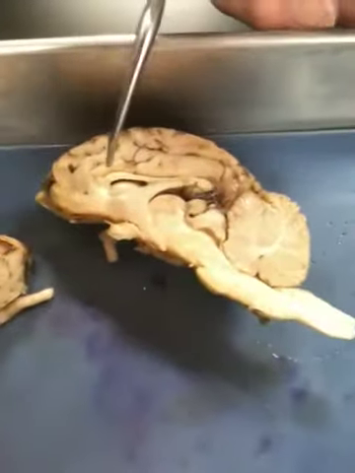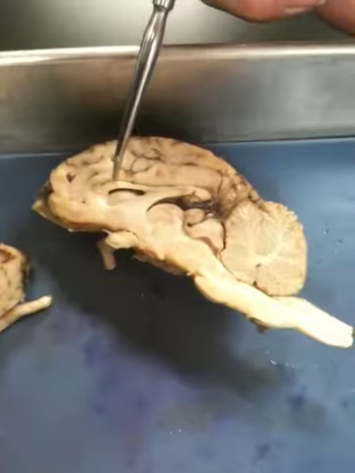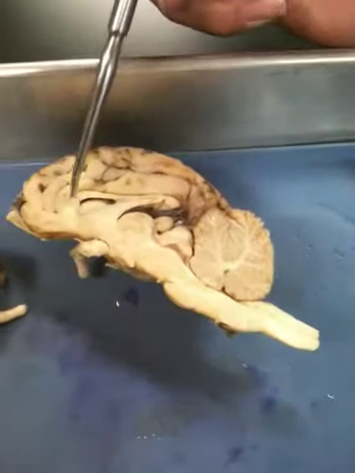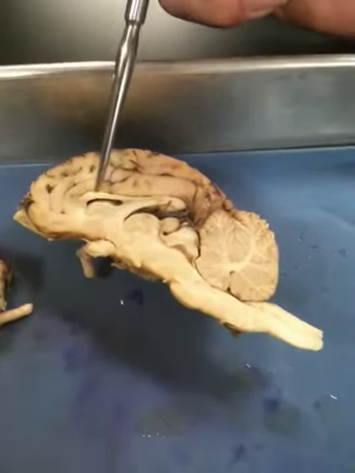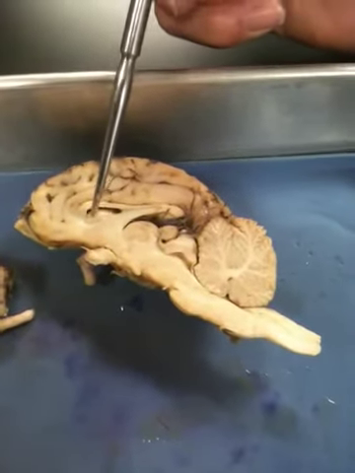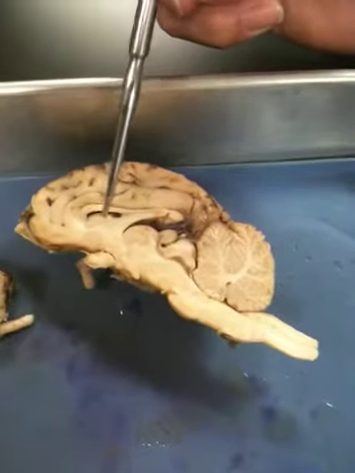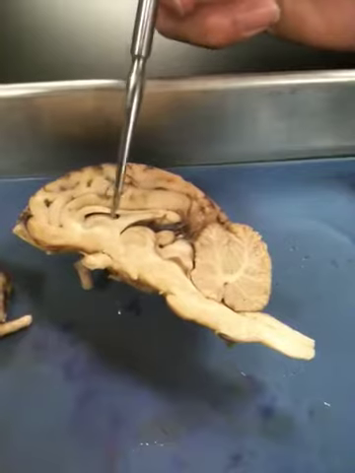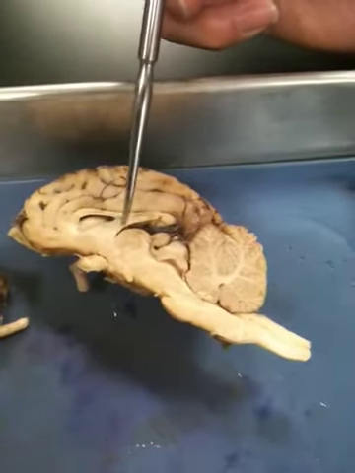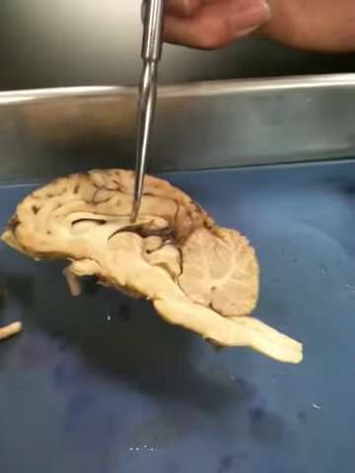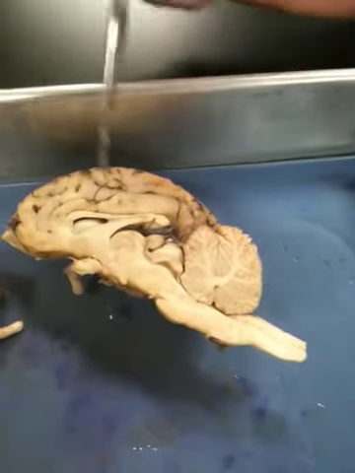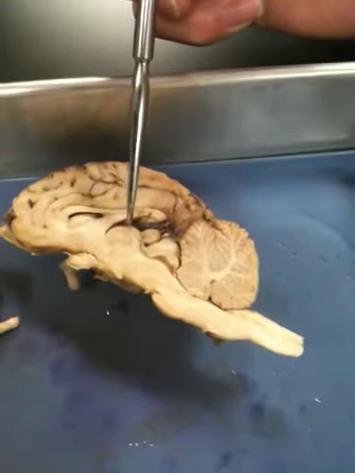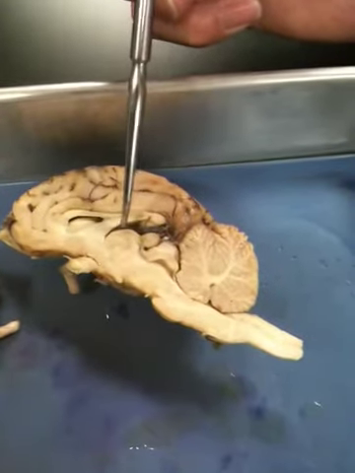Okay, so this structure, the most visible structure of a split brain is the corpus callosum right here. Inferior to the corpus callosum and anterior, right here, is the septum pellucidum. Posterior to the septum pellucidum, this white band we call the fornix, right here. Posterior and inferior to the fornix is the location of my third ventricle.